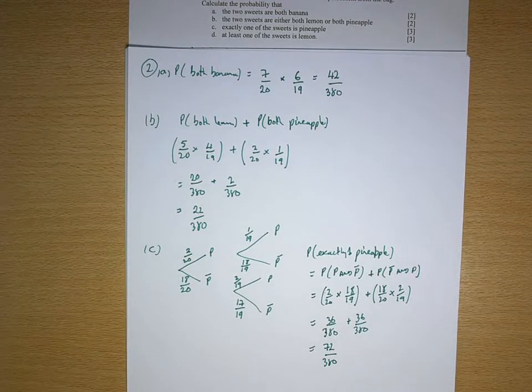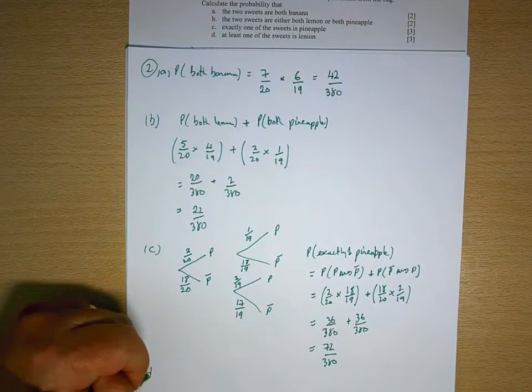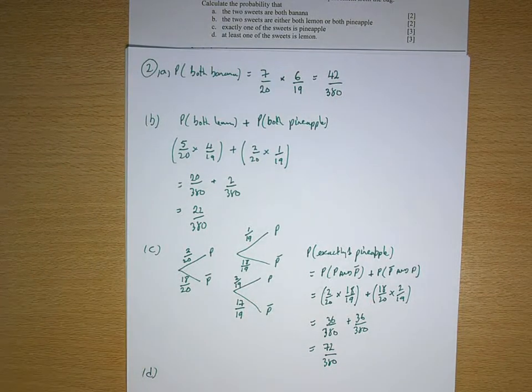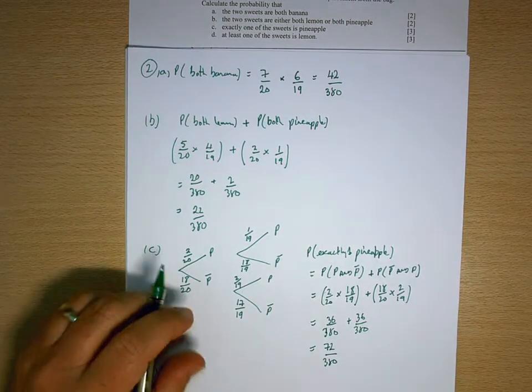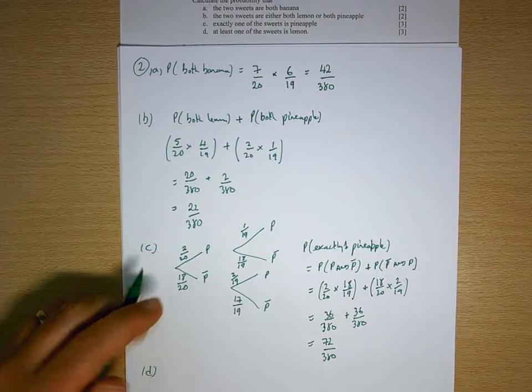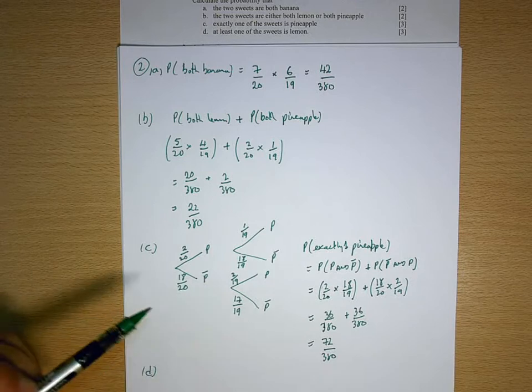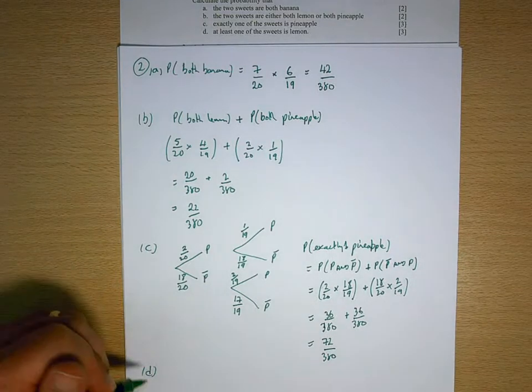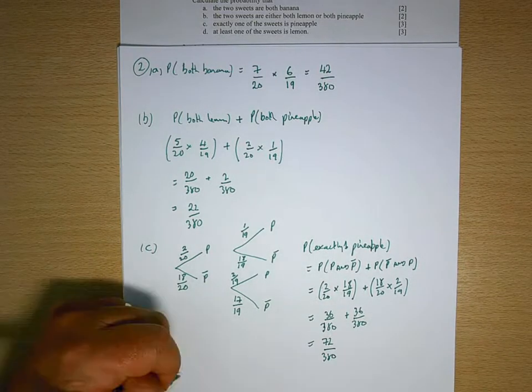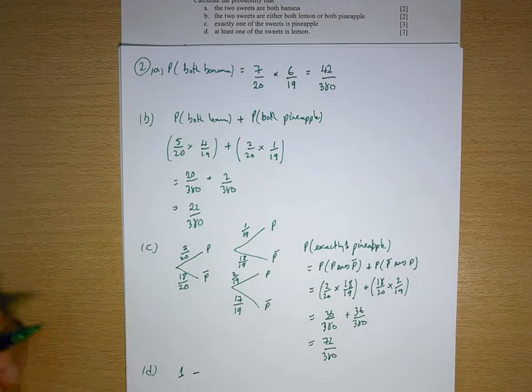And then for the last one, part D, at least one of the sweets is lemon. Well, at least one of the sweets means it's every possible outcome other than no lemon, that neither of them are lemon. So a way to approach this, which means we don't have to consider all the possible outcomes, is we know the total probability is 1.